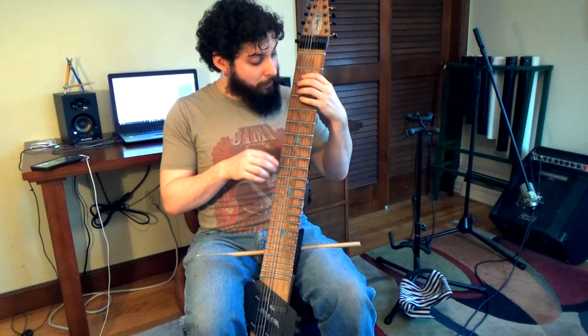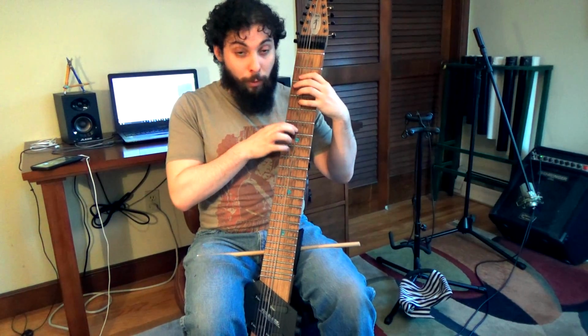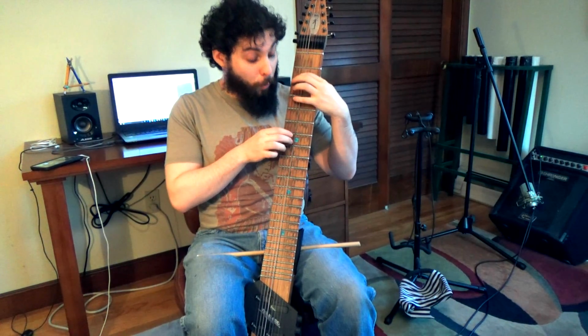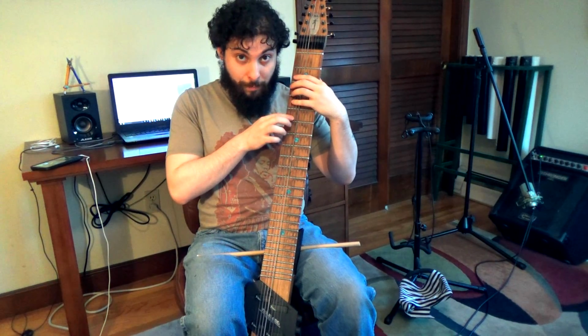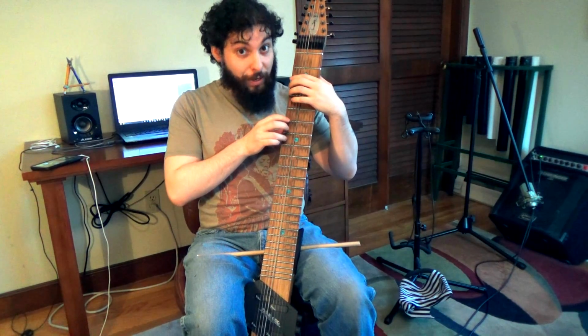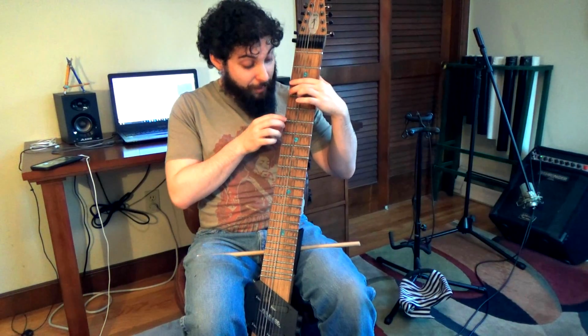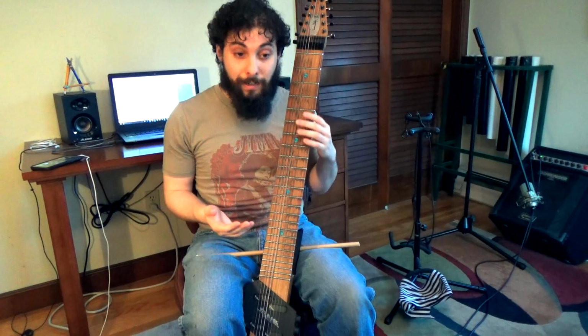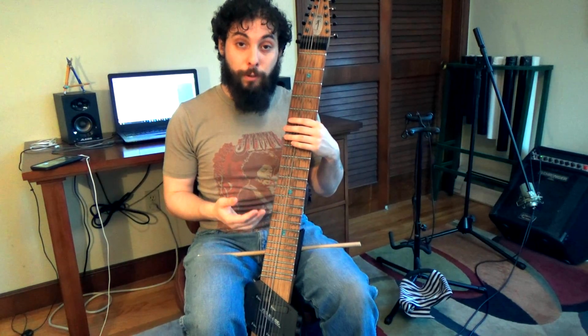So if we're down here, it's going to be whole step, half step, whole step, whole step, whole step, half step, whole step, half step, whole step, whole step, half step, whole step, half step, whole step, and then so on and so forth, right? And again, you'll edit the notes depending on what mode you're in.